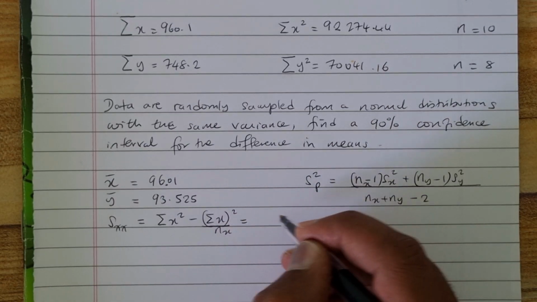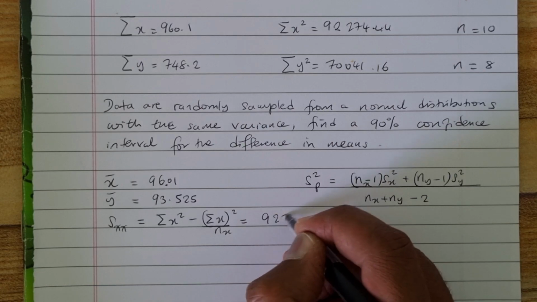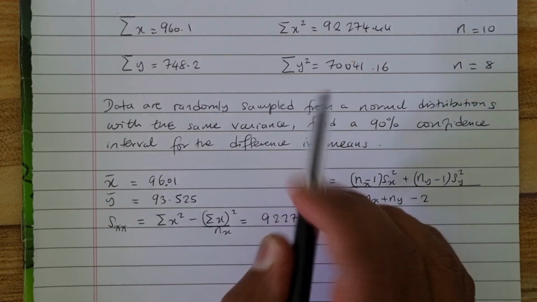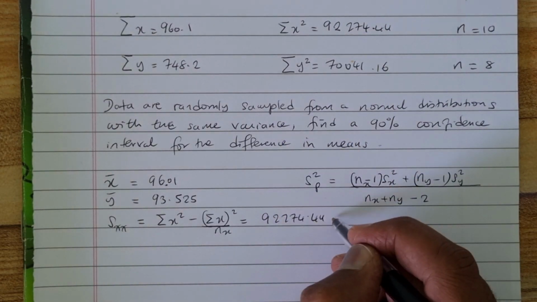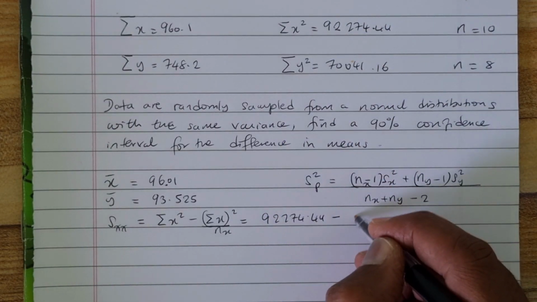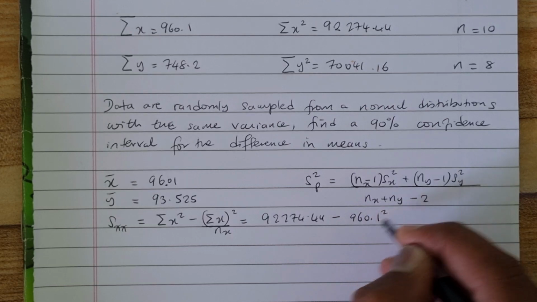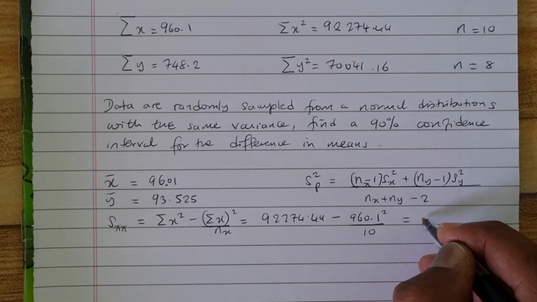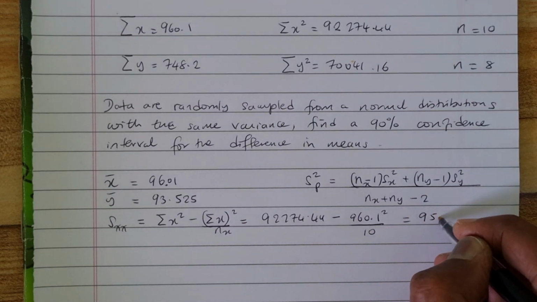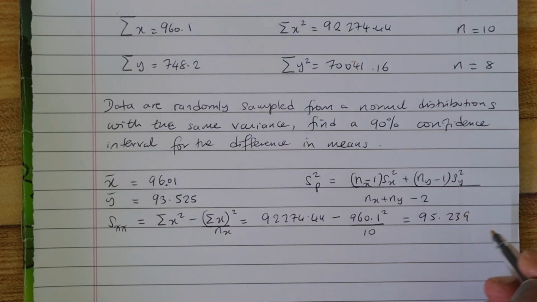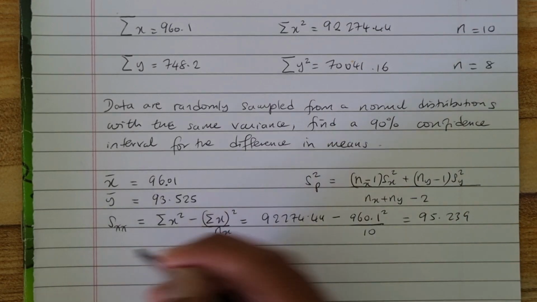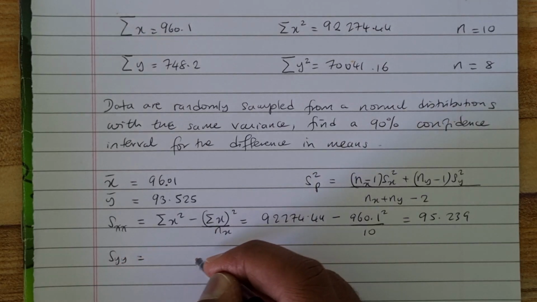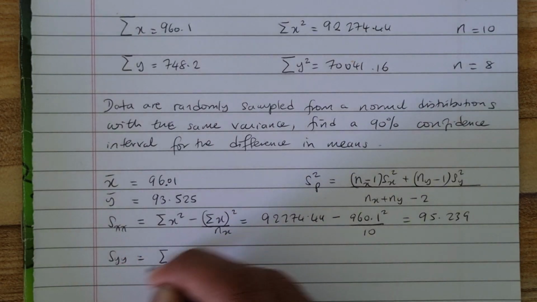So that's basically 92,274.44, which is summation of x squared that's been given here, minus 960.1, and all of that squared divided by 10, and this is going to lead to, from your calculator, 95.239.